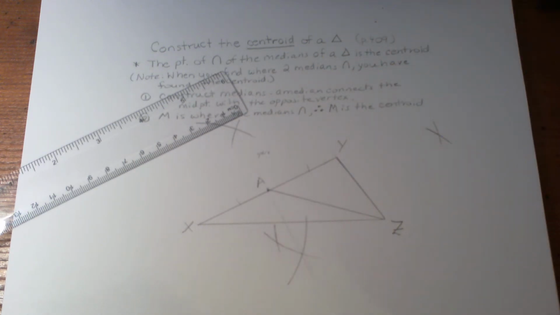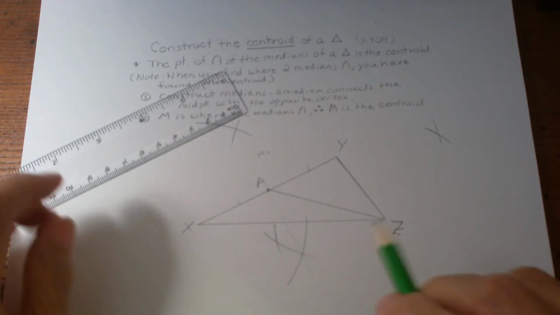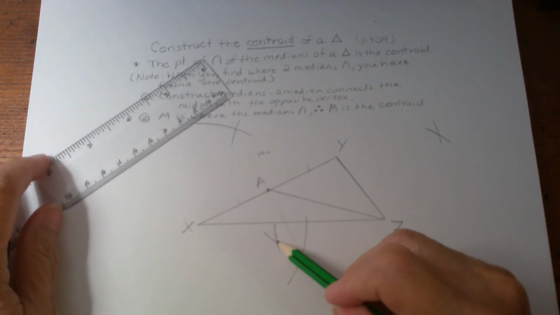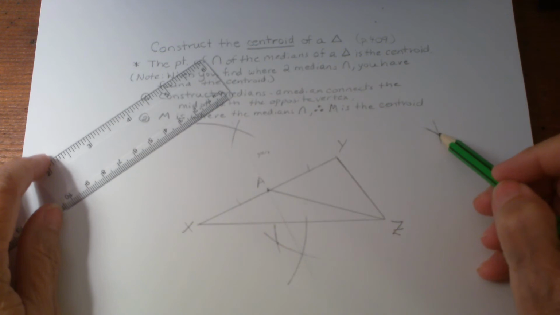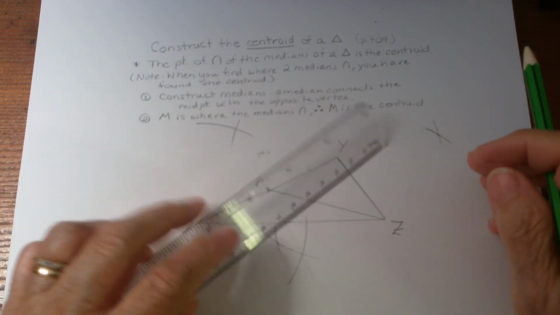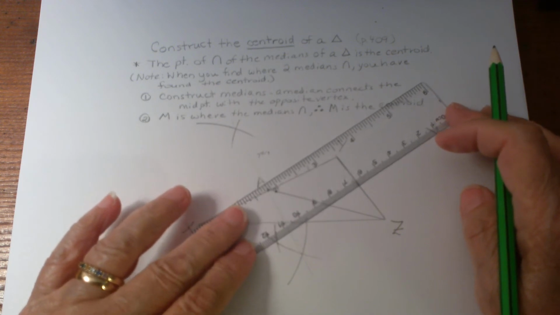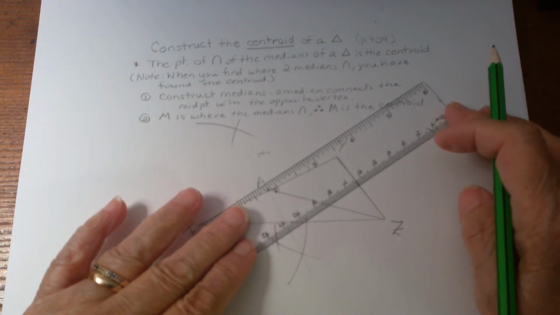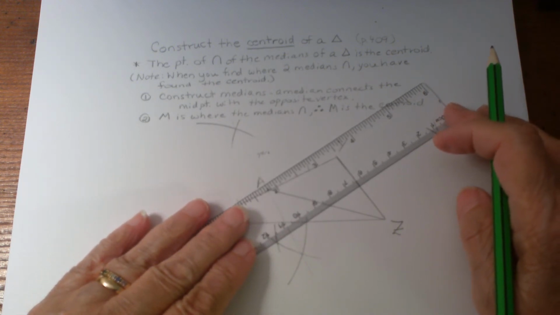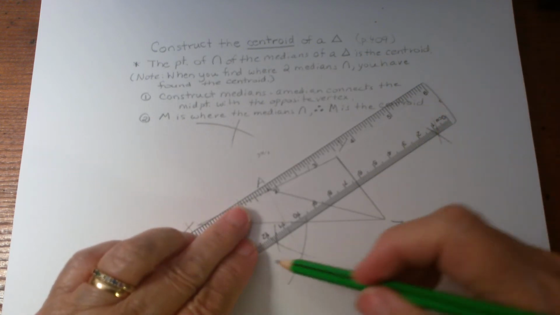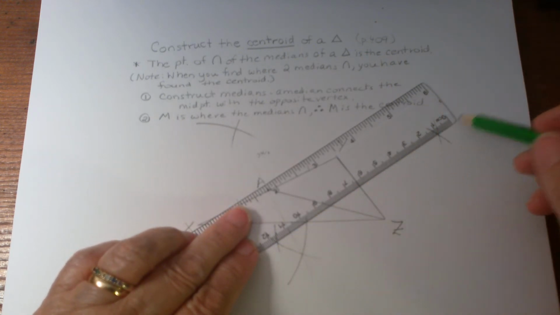Again, we know these two arcs intersect to give me a point, and if I connect this point and this point, I get a line. I'm going to call this line M2.